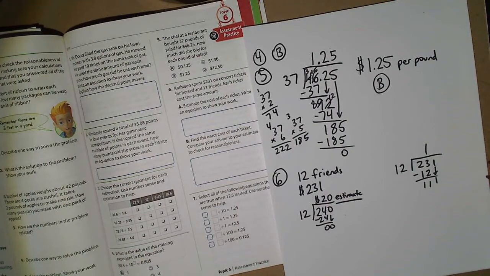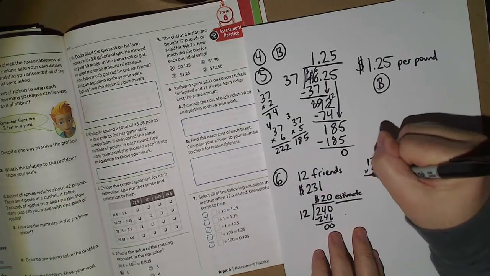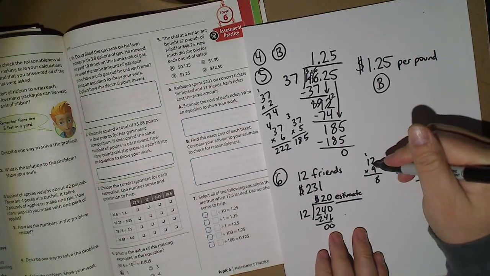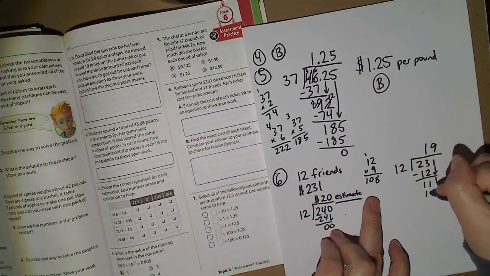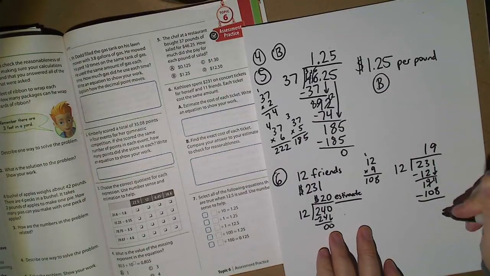Well, I got to think about this one now. I'm going to guess maybe 9 times, right? If you know your 12 facts, this is probably a lot easier. But I'm going to show my work here. 12 times 9. 9 times 2 is 18. 9 times 1 is 9, plus 1 is 10. That's 108. So put my 9 here. 108. Subtract. Borrow. 11 minus 8 gives me 3. 0 minus 0, 1 minus 1.